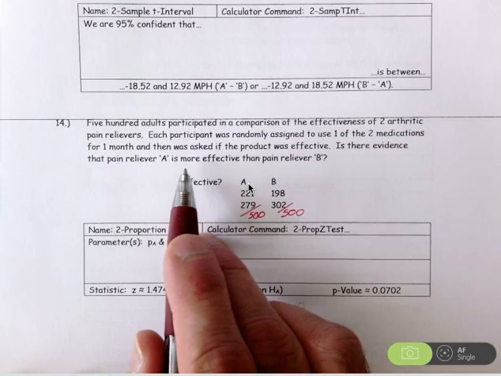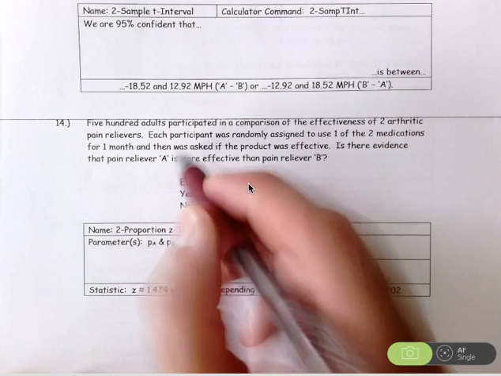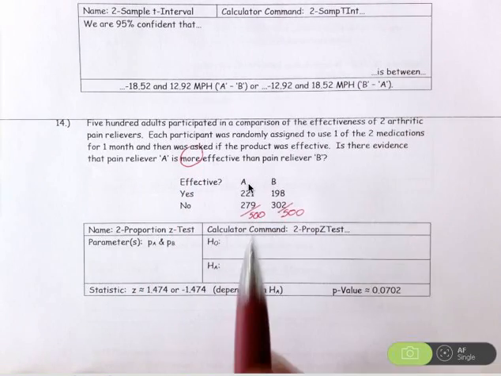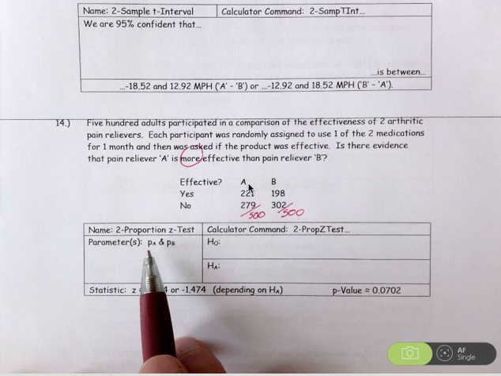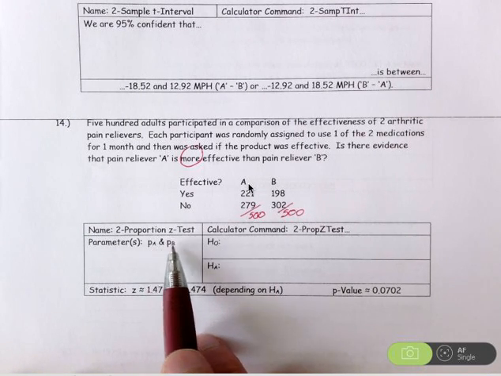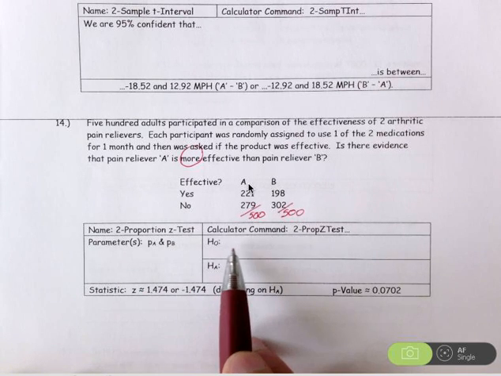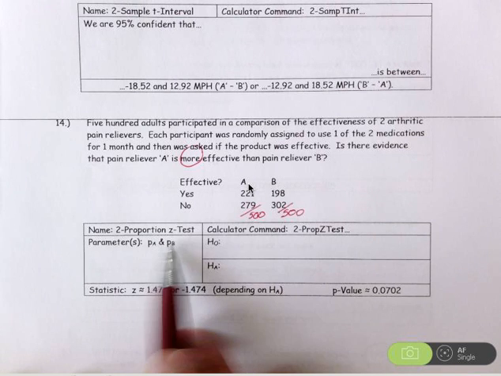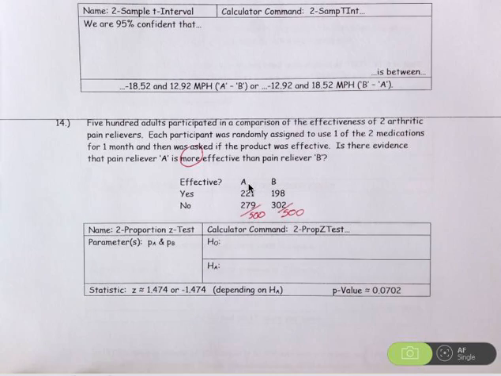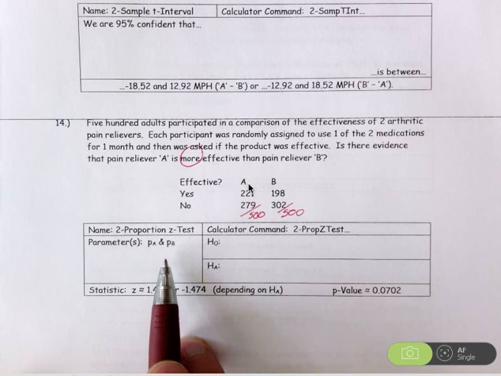So we're looking for evidence that pain reliever A is more effective. So we're looking for evidence that the population proportion of subjects that would indicate A is more effective is greater than B. So if we look at their difference, the null hypothesis would be that the difference is 0. The alternative is that the difference between the proportion of A minus the proportion of B is positive.